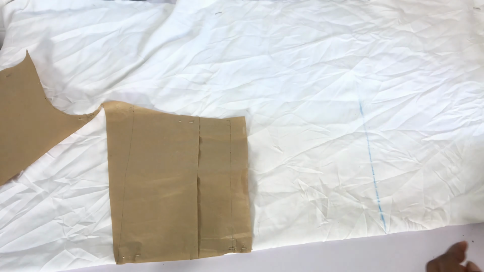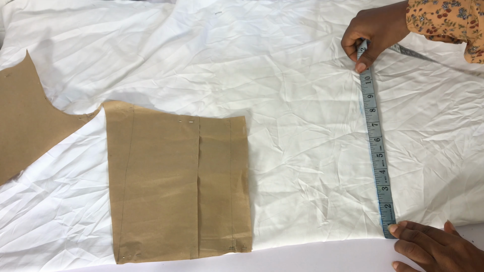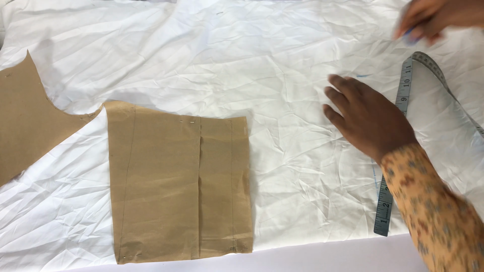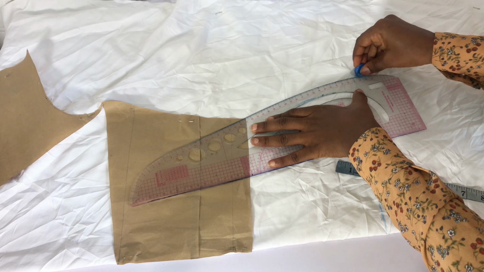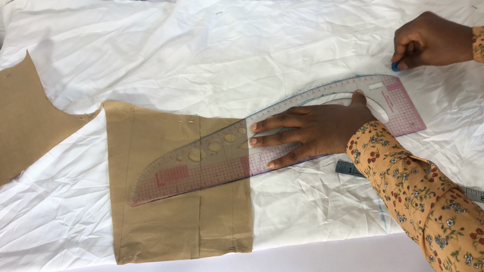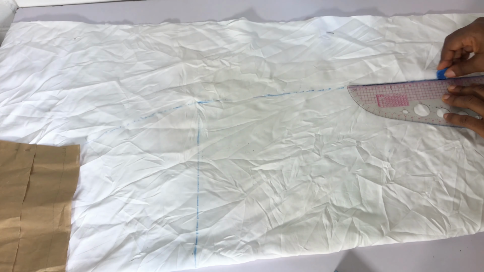On the hip line, I'm going to mark my hip circumference divided by 4, and then I'll add my stitching allowance of 1.5 inches. After doing that, I'll use my curved ruler to connect from the waistline to meet the hip line just like you see me doing. After that, I'm going to connect straight down to the dress length.